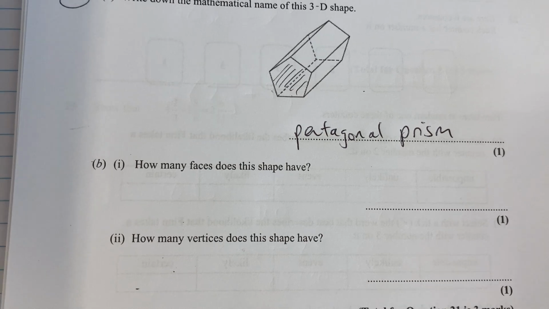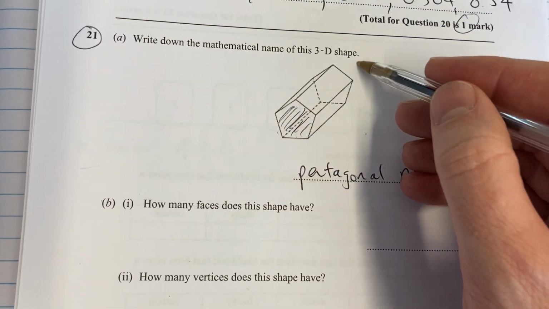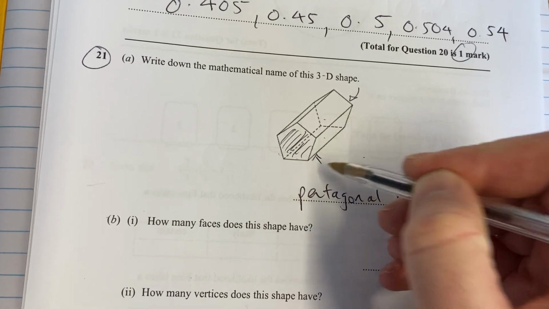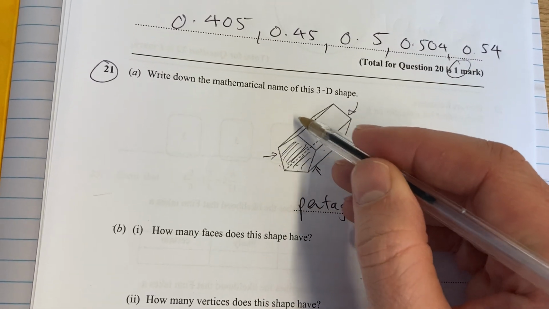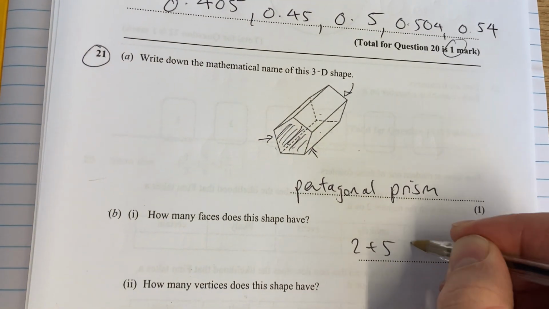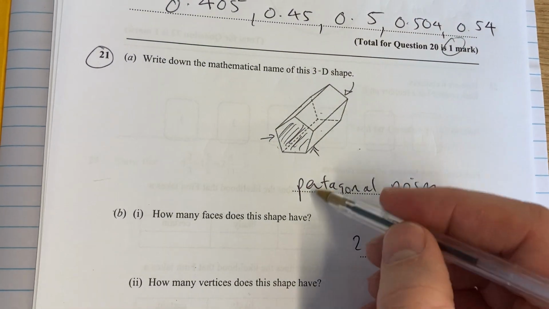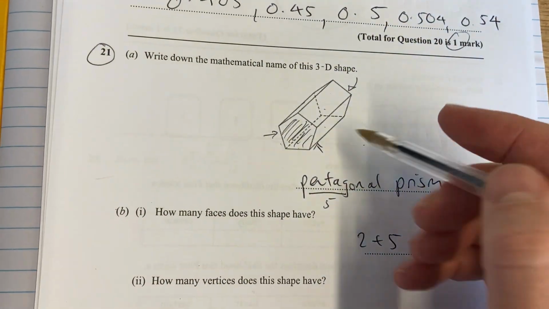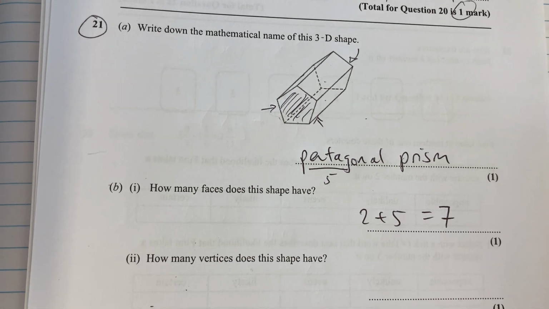How many faces does this shape have? Well, it's got 1 and 2, plus 1, 2 underneath, 3 at the back, 4, and then 5 there. So 2 plus 5 is 7. Because it's a pentagon, that's 5. So it's got 5 long sides and then either side to close it off.